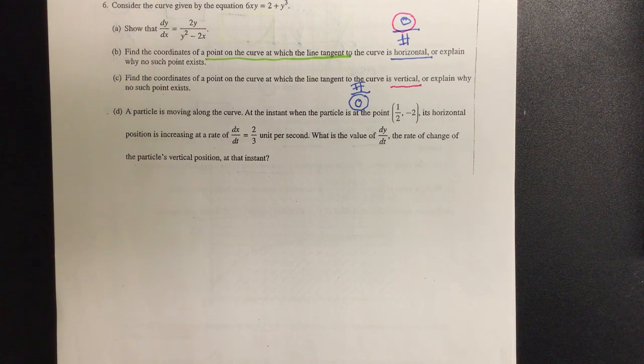Okay, part D. Holland, let's read the last one. Particle is moving along the curve at the instant when the particle is at the point 1/2, -2. Its horizontal position is increasing at a rate of dx/dt equals 2/3 unit per second. What is the value of dy/dt, the rate of change of the particle's vertical position at that instant? So we're looking for dy/dt.